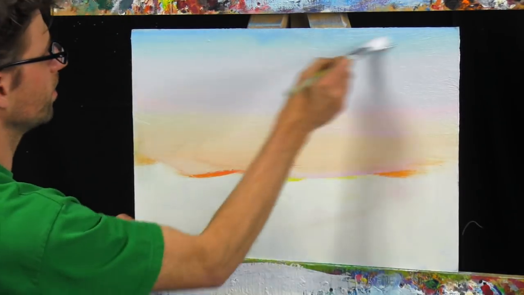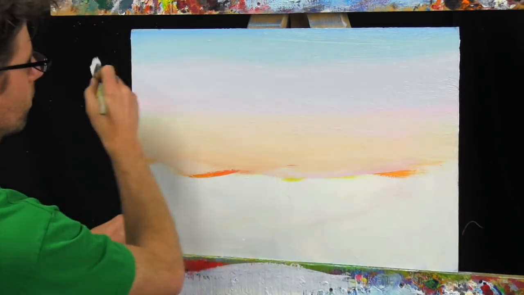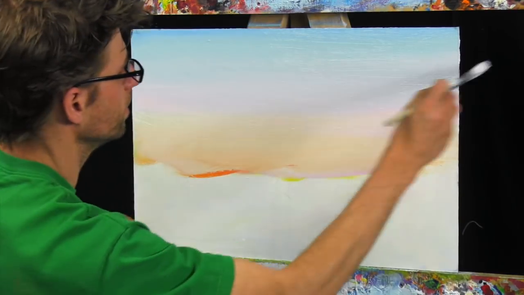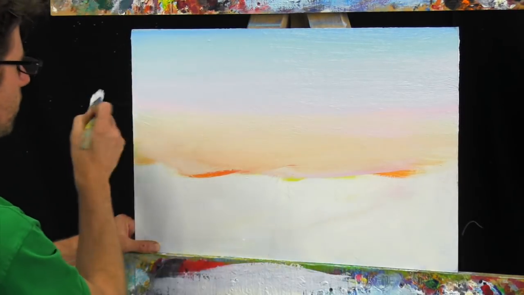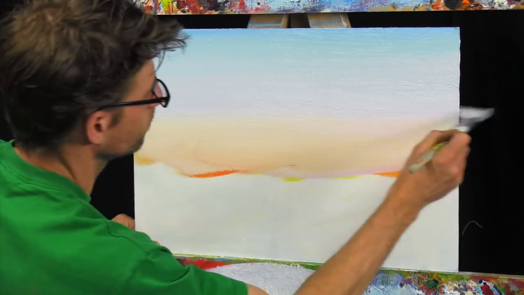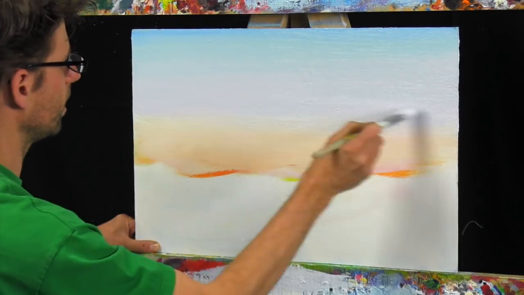Now I'm just smoothing out this color. You know, I can see a dark spot here. I'll just try to evenly distribute that. Now I want to go back down into my orange area, but what's going to happen is I'm going to get a lot of this darker bluer color in that if I go down too far. So I might need to rinse out my brush. Let's see. Yeah, it's not too bad.